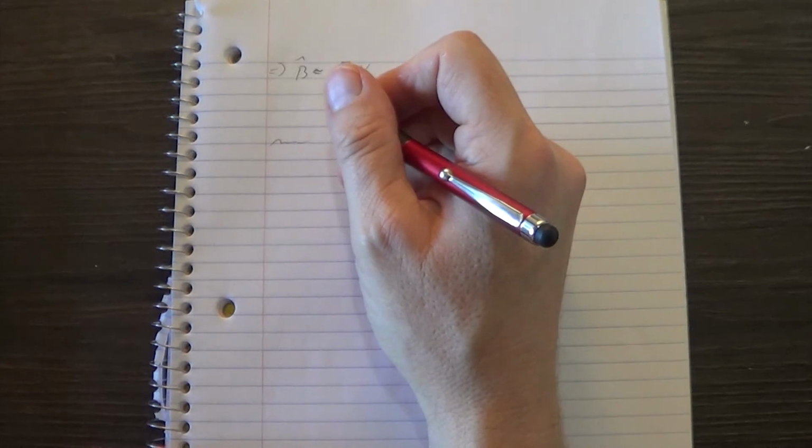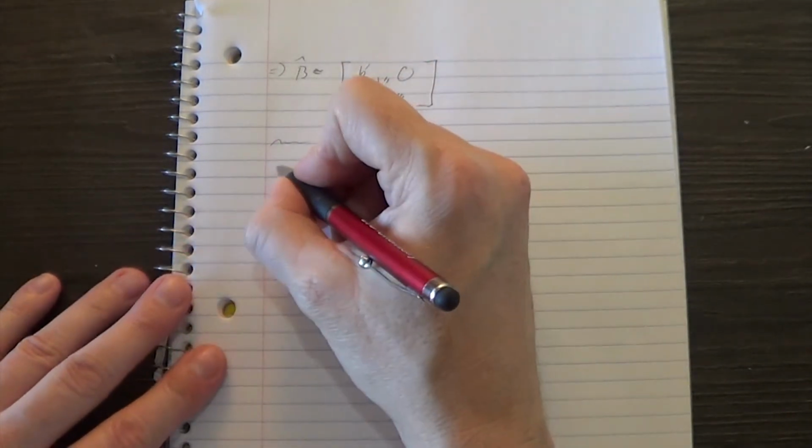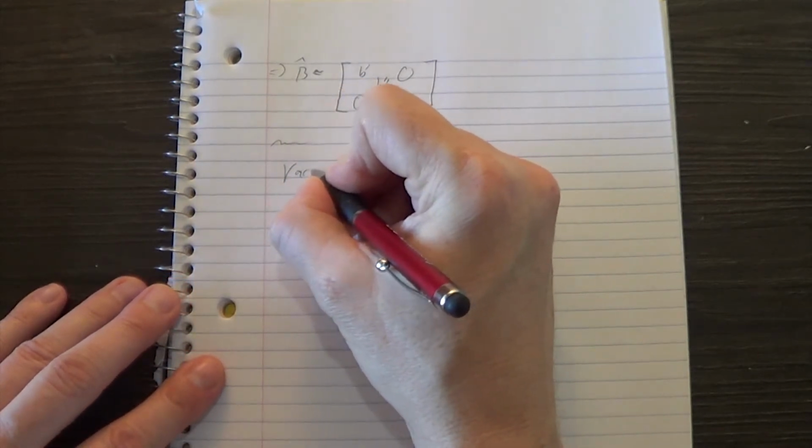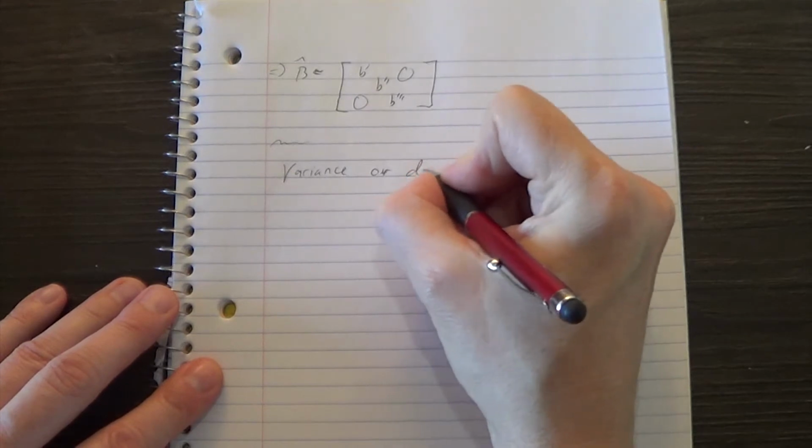So we're still talking about the uncertainty principle, and now we need to define a variance, also called a dispersion.